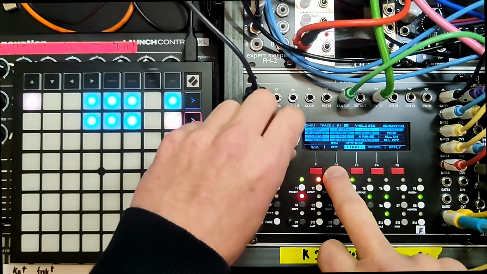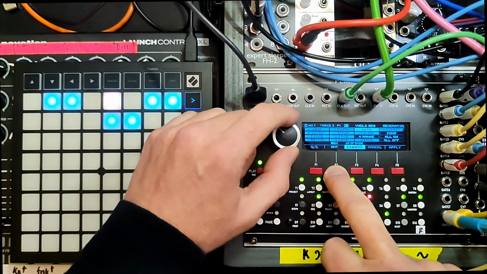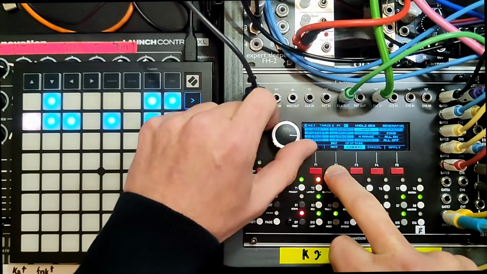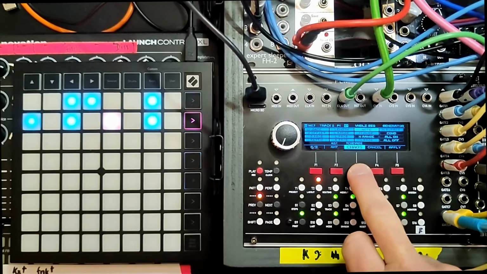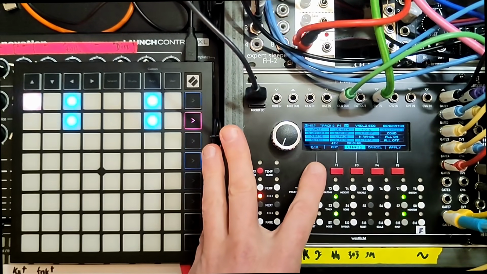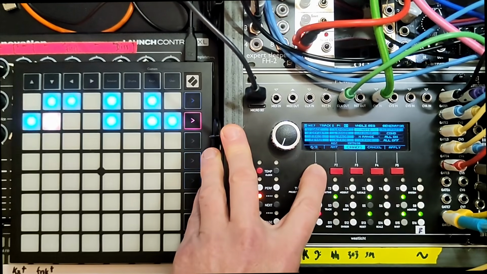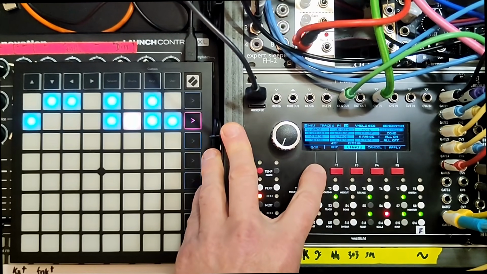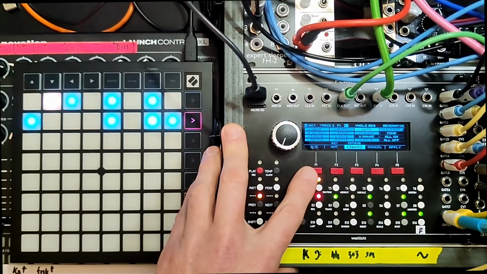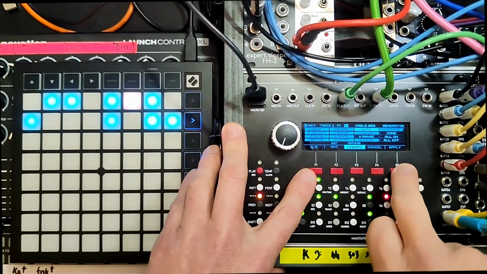You can control the amount of chaos to inject. You can preview it with A/B, or better, pre-listen to it. And eventually you can commit it with apply.